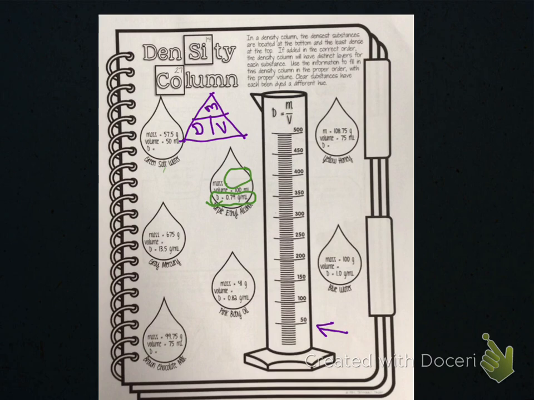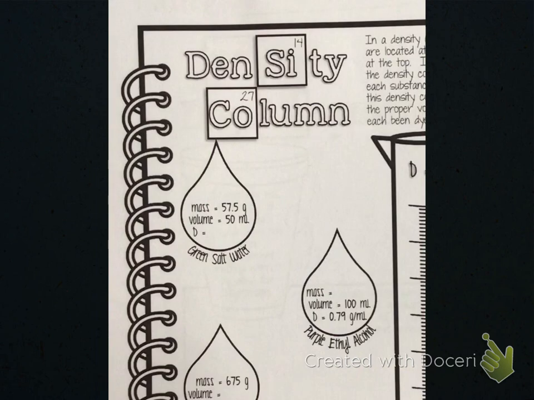I don't have much room on this paper, but actually, let's go to the next slide. There we go. Zoom it up a little bit. All right, so this is ethyl alcohol, has a density of 0.79. And the volume is 100 milliliters. So if we go back to our equation, density equals mass divided by volume, okay?